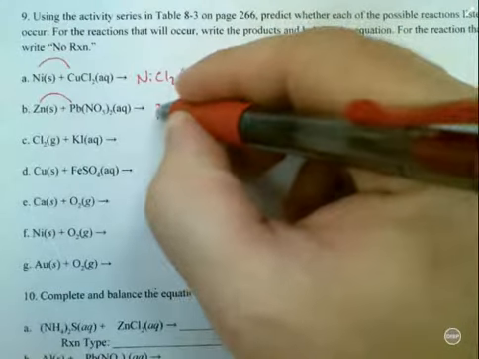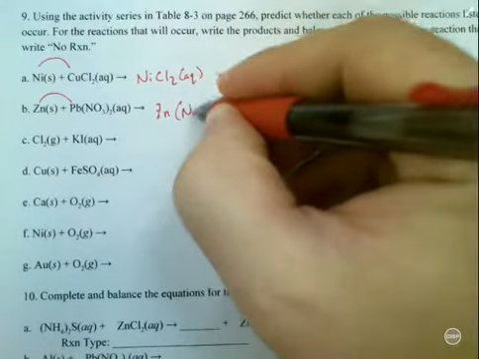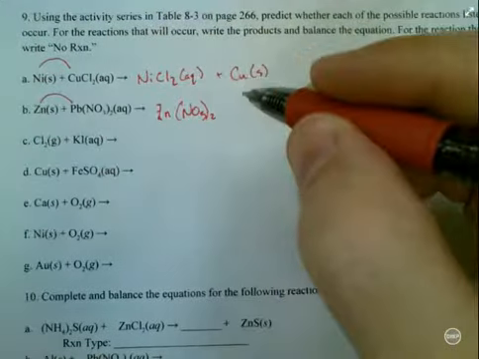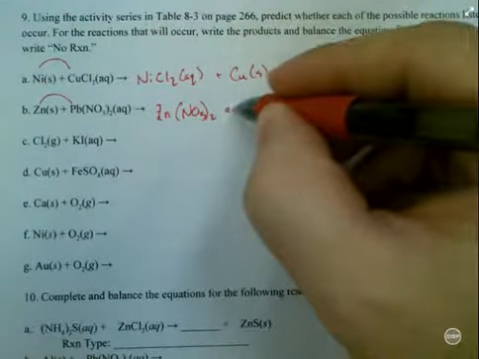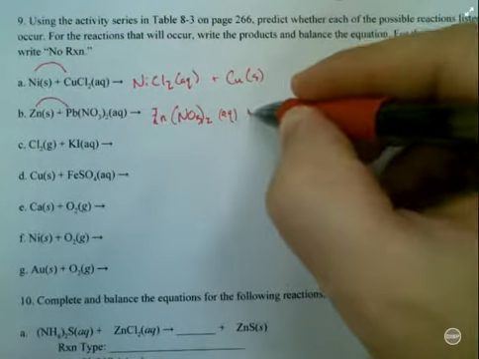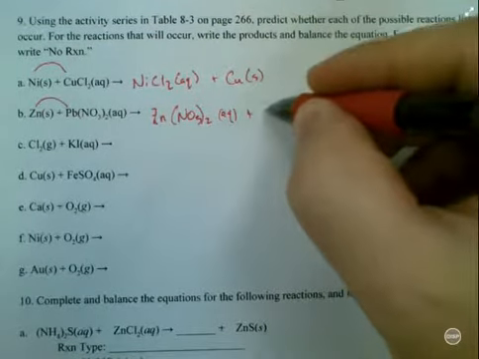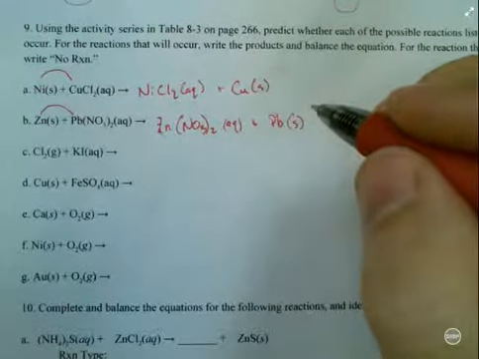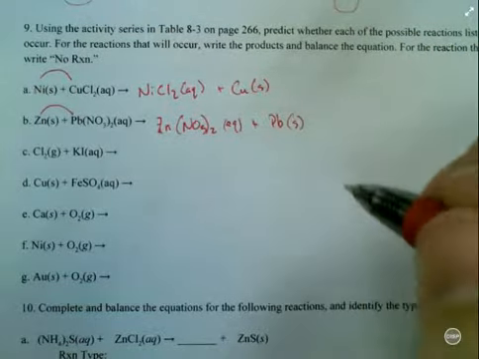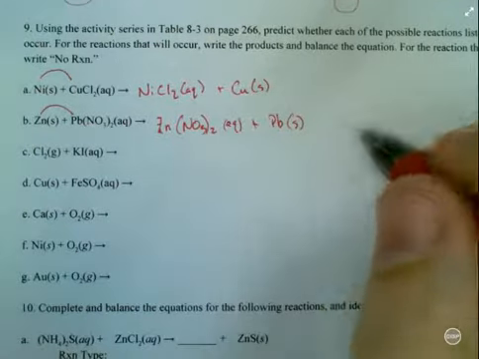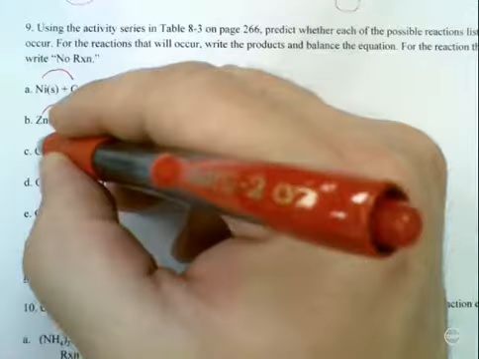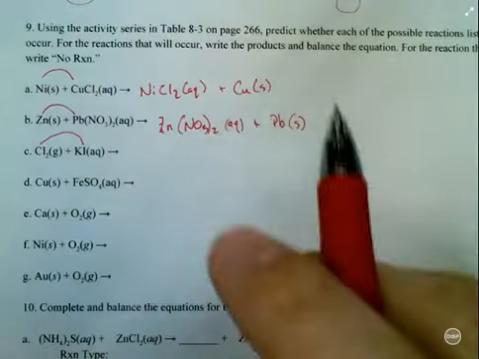So we'll have some zinc nitrate. Zinc's a +2, so I need 2 nitrates to balance that out. And that's in the aqueous state. And then what got booted is by itself, lead just by itself. All right, do we need any coefficients here? Nope, that one is already balanced. We're good to go.